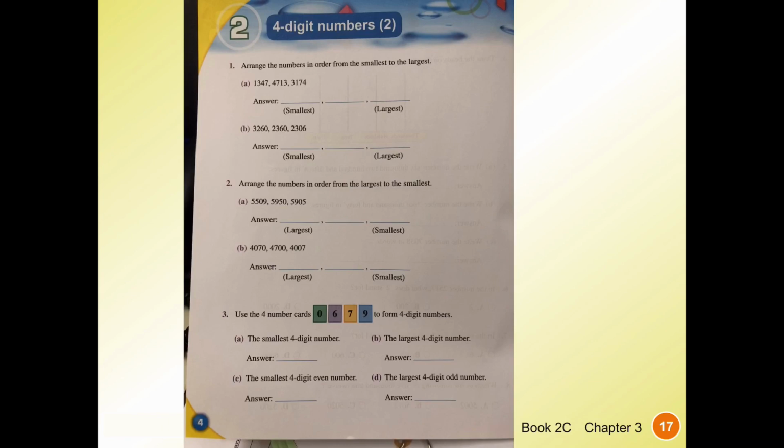For page 4 of PME 2B, for question number 3, when you are asked to form the smallest 4-digit number, remember, for the very first digit, it cannot be a 0. Otherwise, it will become a 3-digit number.